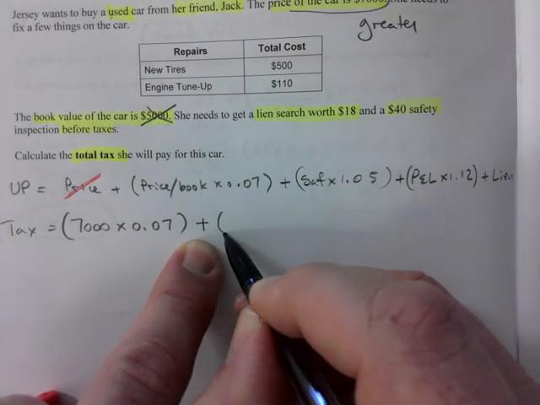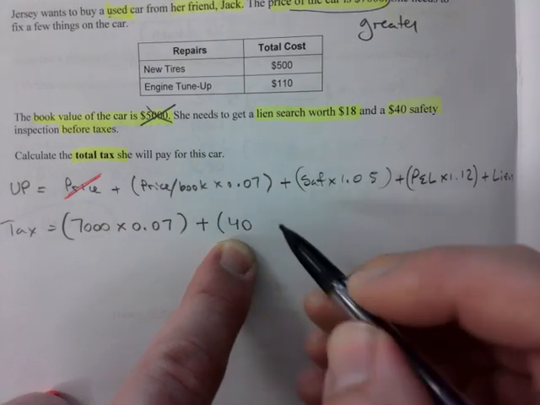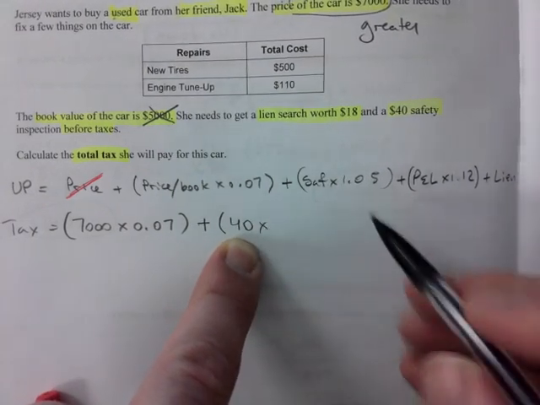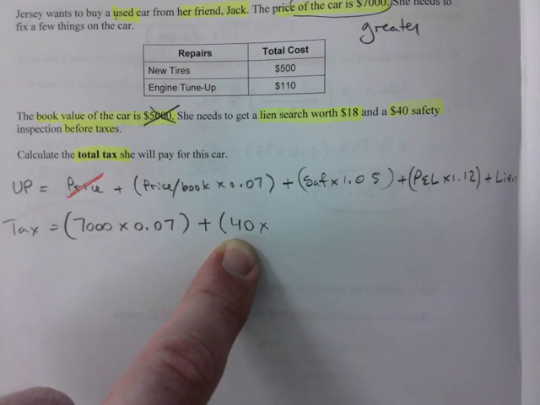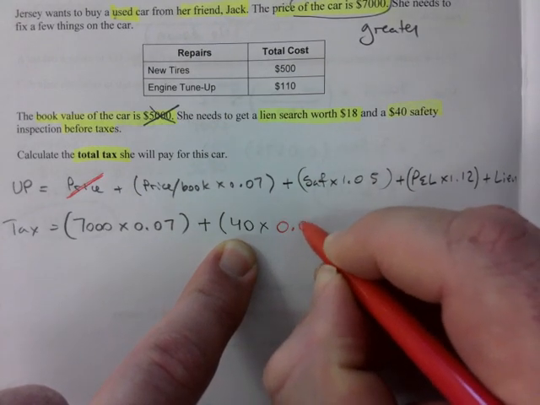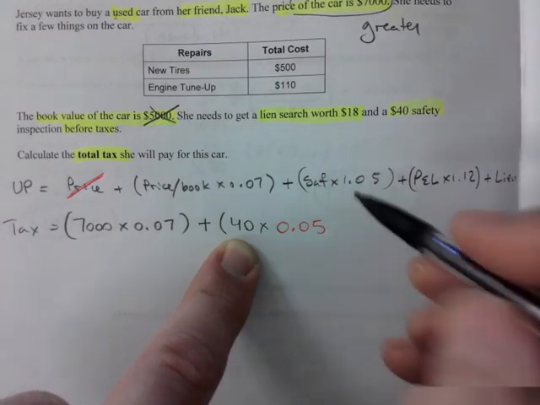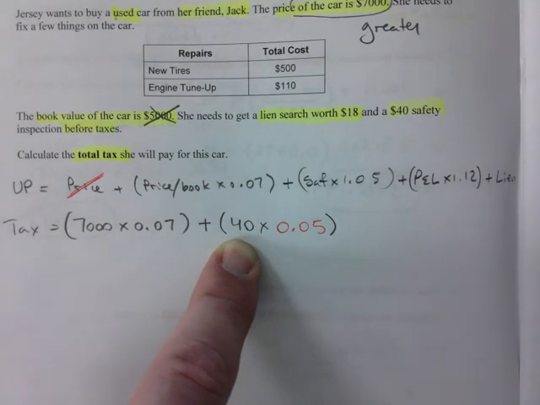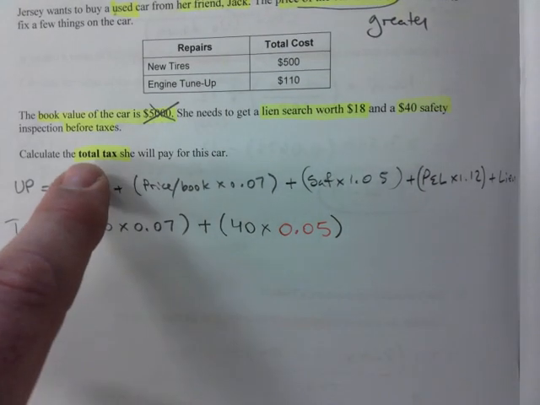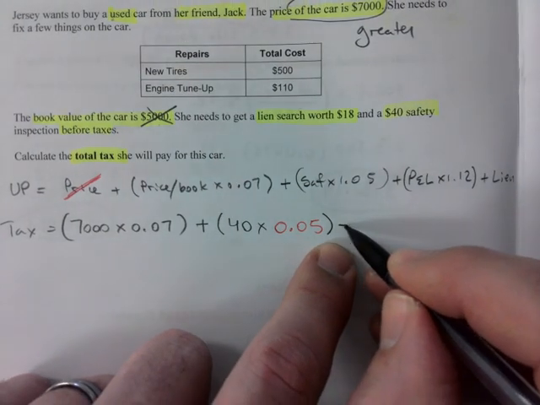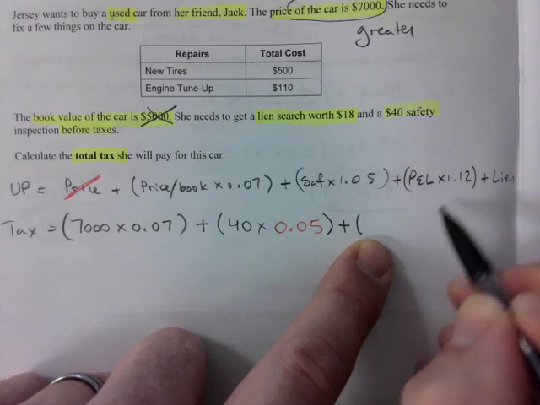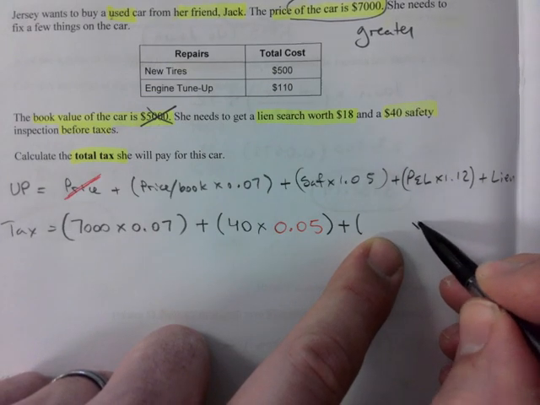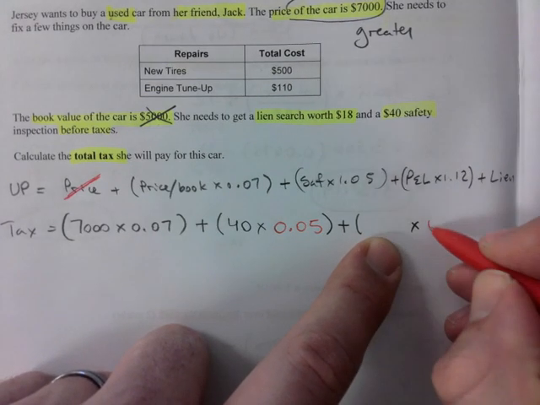Plus, when it comes to safety, should I multiply by 1.05 here? And the answer is no. You're only going to multiply by 0.05. You only want the GST that you pay on the safety, because all we're interested in is the taxes. Plus parts and labor, whatever that is, we're going to multiply by 0.12.